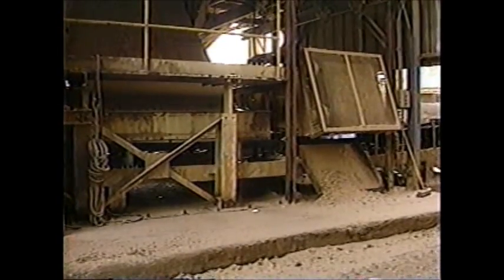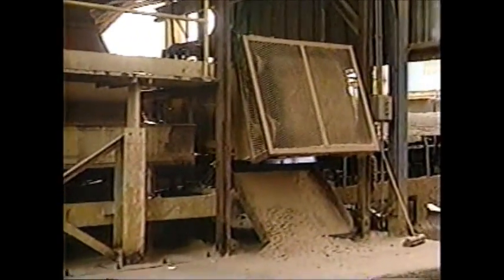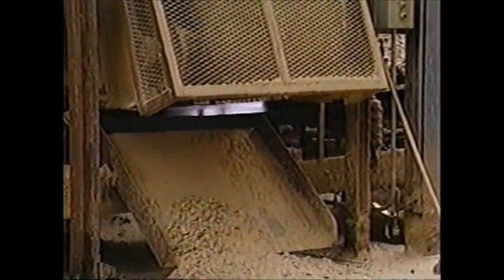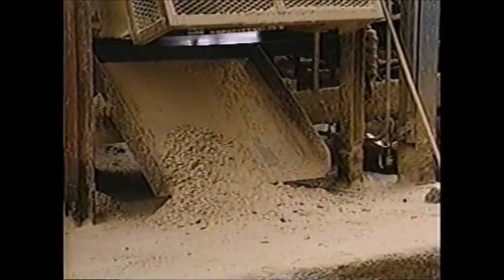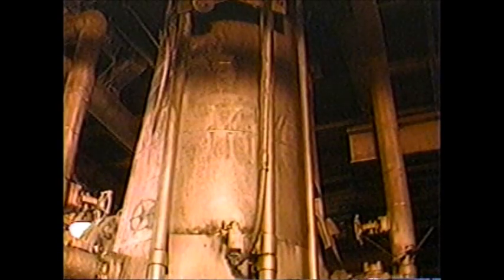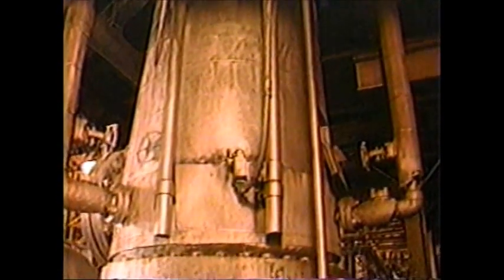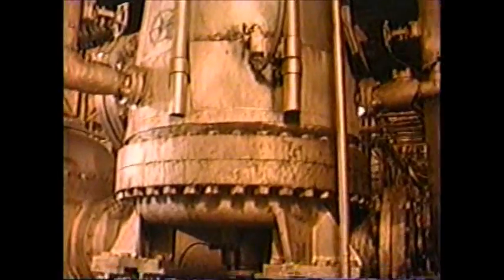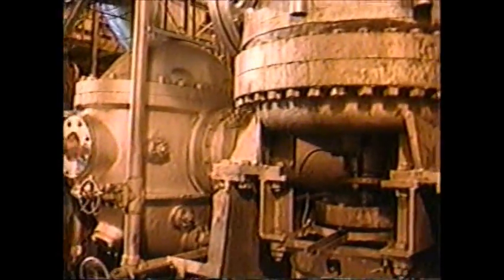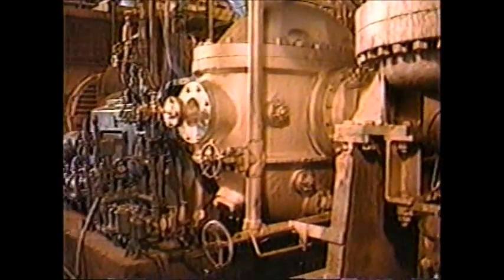Upon entering the production process, the chips first pass through a powerful magnetic screen, which removes trapped metal such as nails, bits of wire, and saw teeth. The chips then enter a digester where they are steamed at 150 pounds per square inch pressure for 3 minutes.